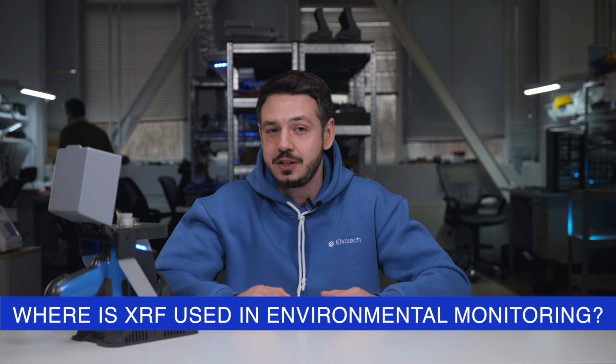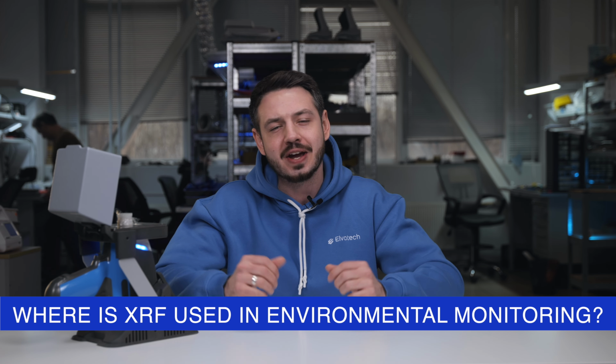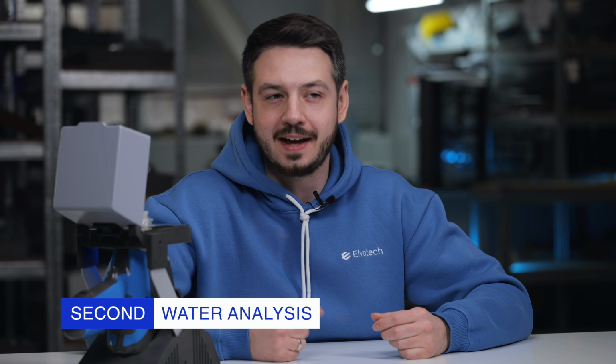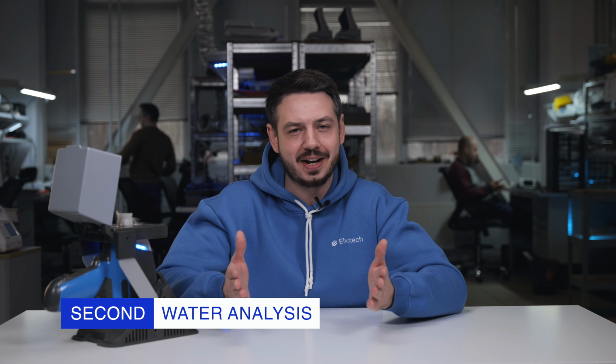XRF is widely used for environmental monitoring in various fields. Let's look at the key areas where this method is indispensable. First, for sure, it's soil analysis. It helps detect toxic elements such as lead, cadmium, and mercury, which can accumulate in agricultural lands and pose a health risk. Second, water analysis. XRF detects heavy metals in water, which is critical for monitoring drinking water, wastewater, and industrial effluents.